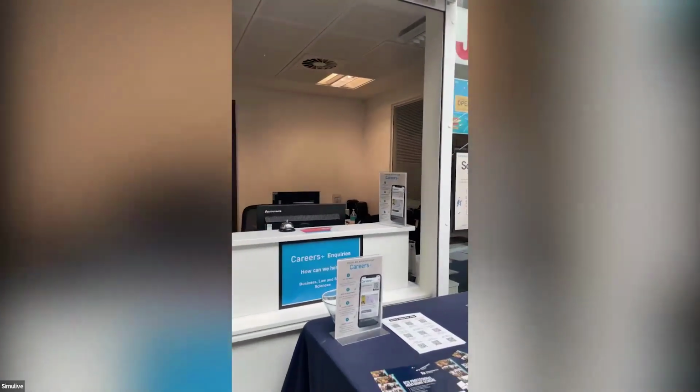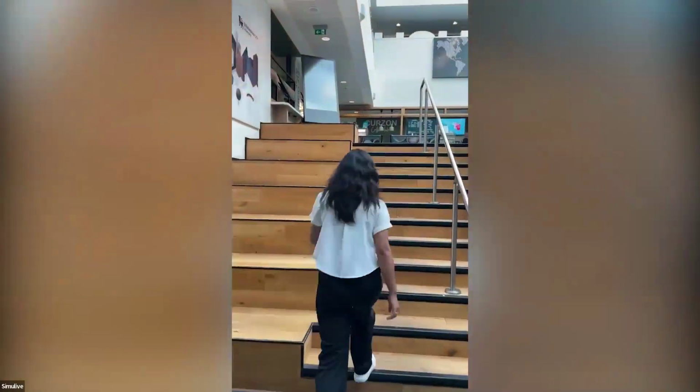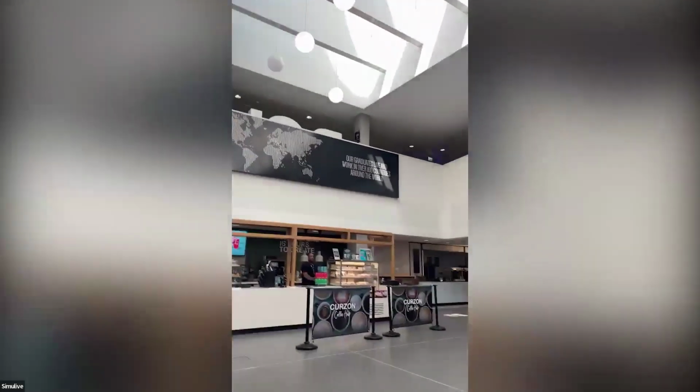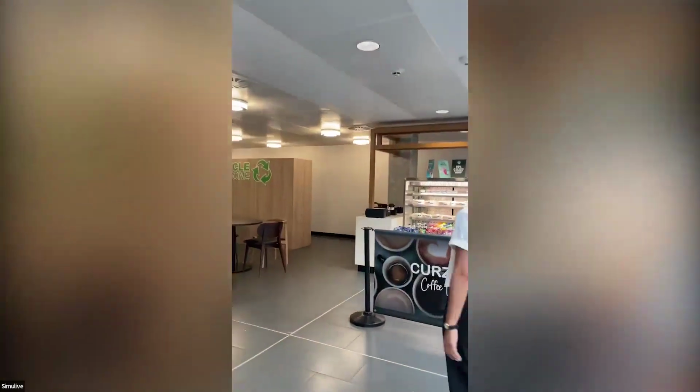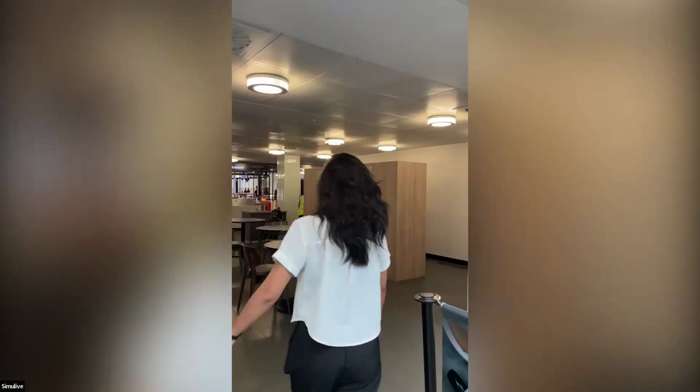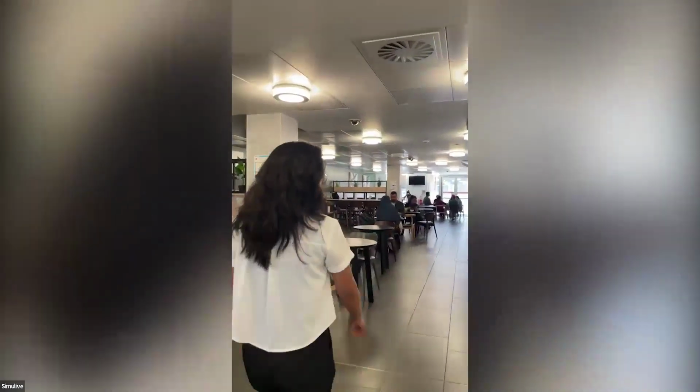But if you have any other inquiries, we have the booth here that they could go into and are able to help. Now we're heading up to the exciting part. Well, for me it is. It is the canteen. This is the canteen. Now it has 3 stations, and each station has different cuisines that they offer.